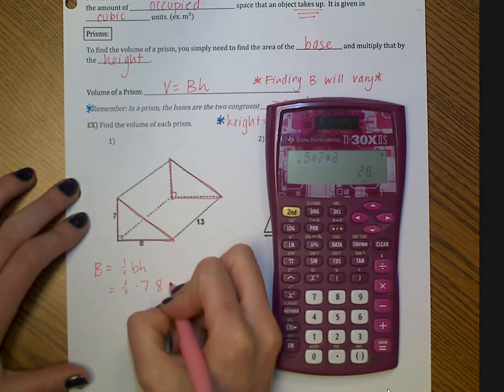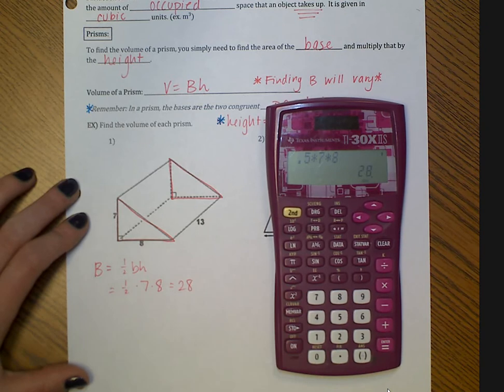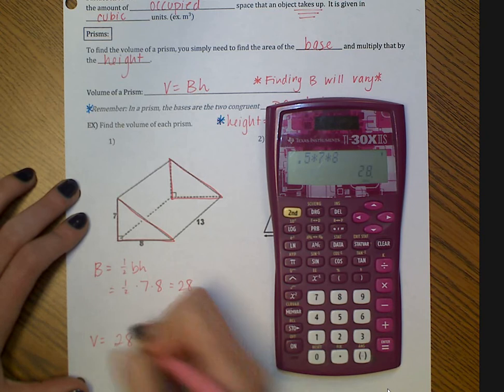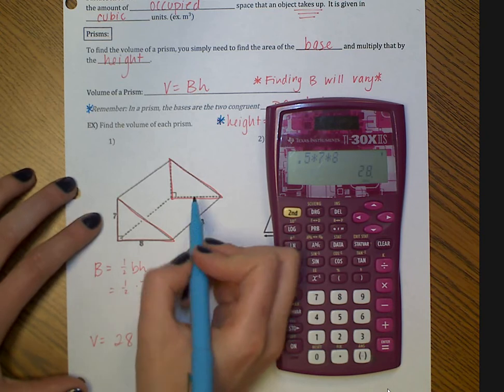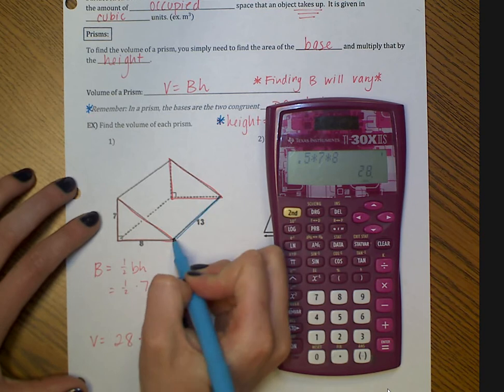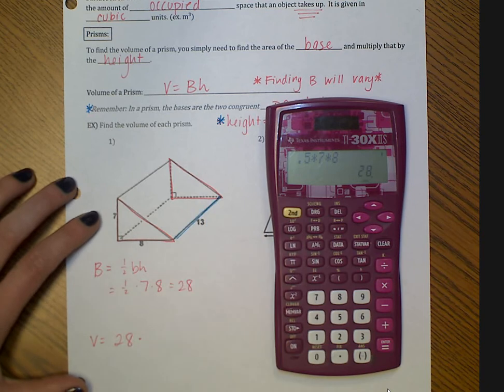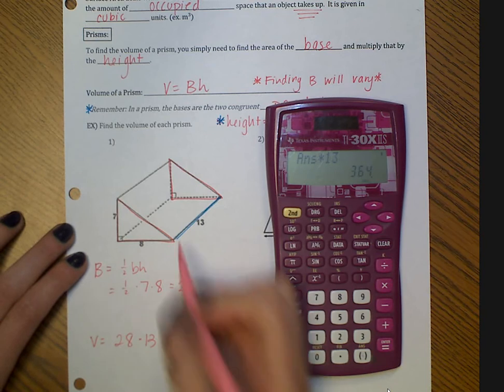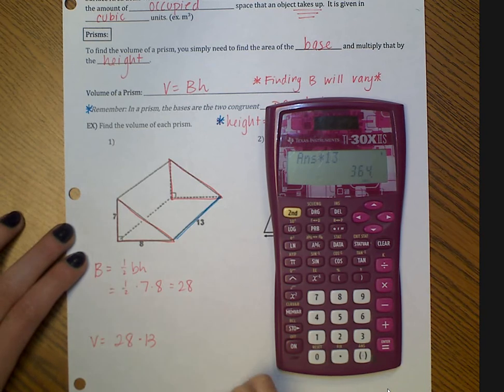So 28 is big B. Then when I find the volume, I just do big B, area of the base, times the height of the prism, and the height's going to be the piece that connects the two triangular bases, which is 13. So my volume is 364. They didn't tell me the units, so I'm just going to say units cubed.